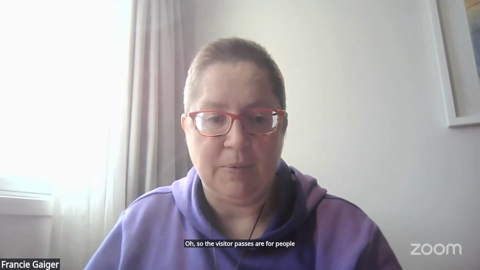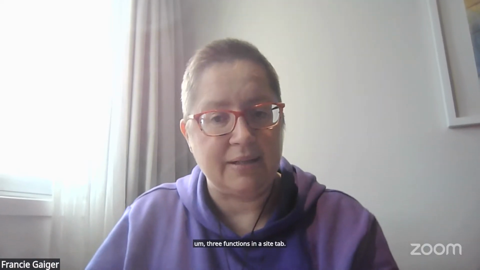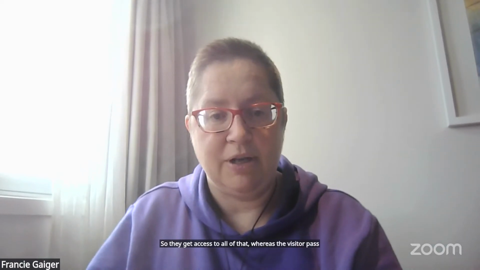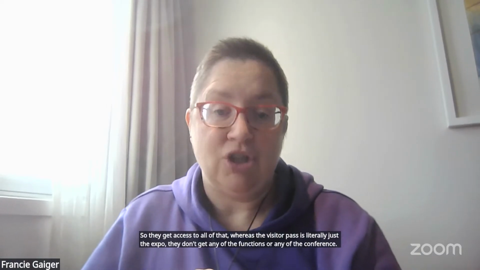The purpose of these, why do they need these extra people? Oh, so the visitor passes are for people just to attend the expo. Okay. So the additional exhibitor registration is basically the same price as a registration. They get full access to the whole conference and all the functions, because they've got three functions and a site tour. Whereas the visitor pass is literally just the expo. They don't get any of the functions or any of the conference. And it's just for exhibitors.